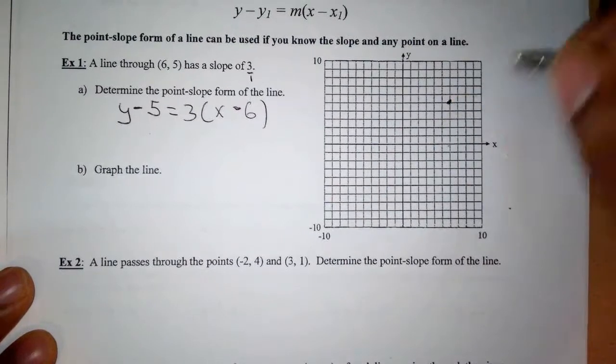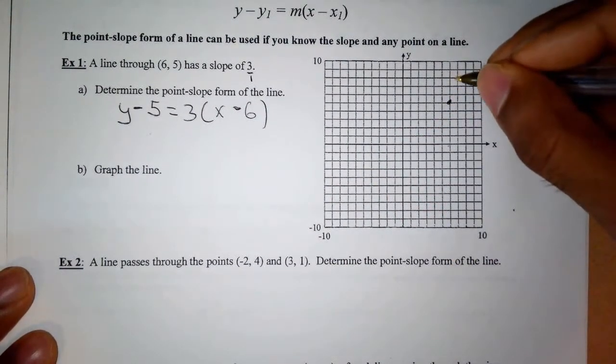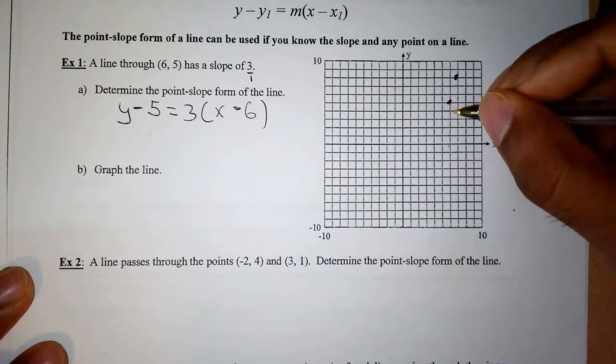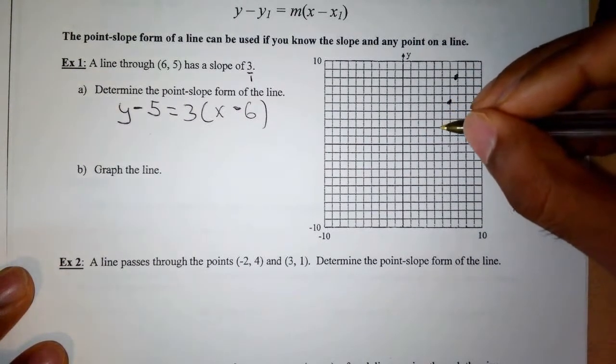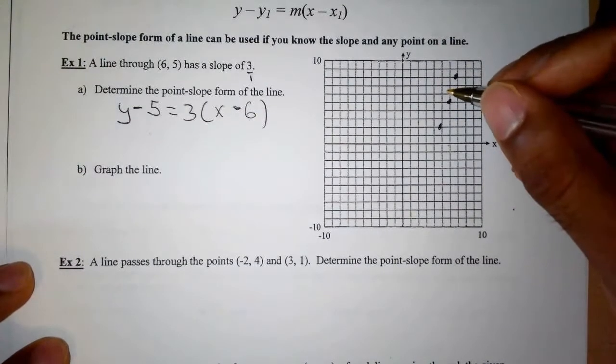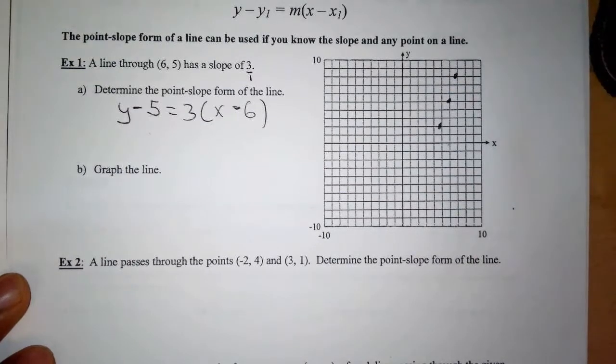So again, we're going bottom left to top right, so up 3, 1, 2, 3 over 1. And if you're going the other way, you do the backwards. So instead of up 3 over 1, you go down 3, 1, 2, 3 over 1 to the left. Okay, so once you get like 3 or 4 points, then you can get a ruler, which actually I should probably use a ruler. I'm going to pause this video and find a ruler.